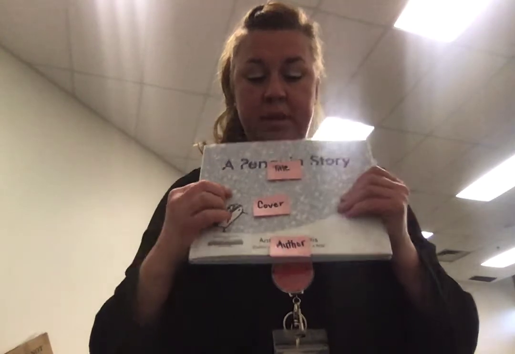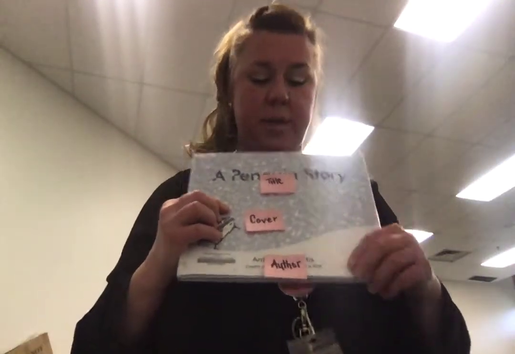Hey guys, remember the story from yesterday? A penguin story, and we talked about the different elements of a book. So let's go ahead and revisit those, and then we'll talk about some other things.